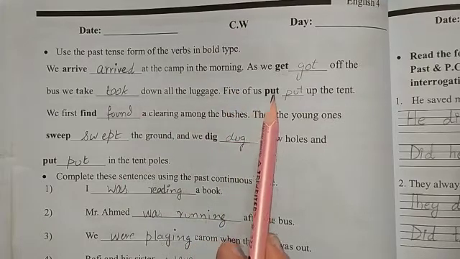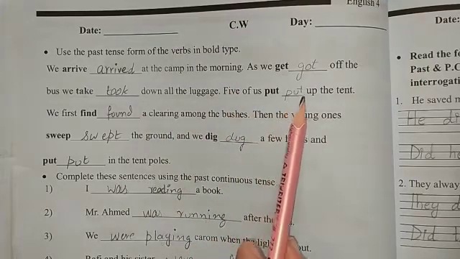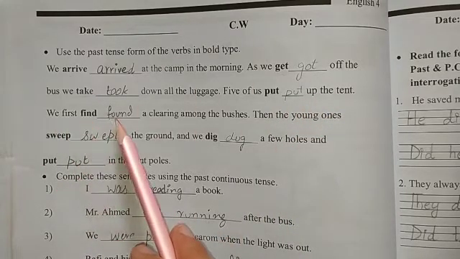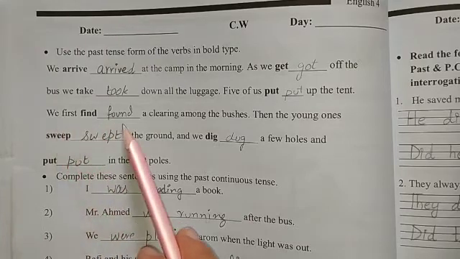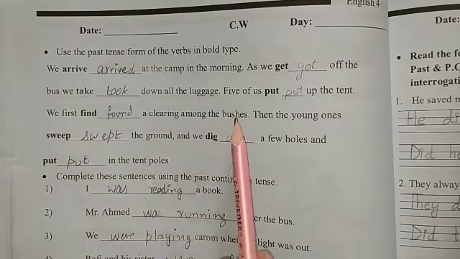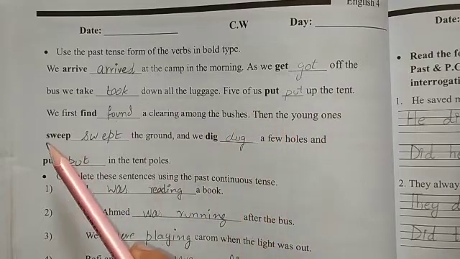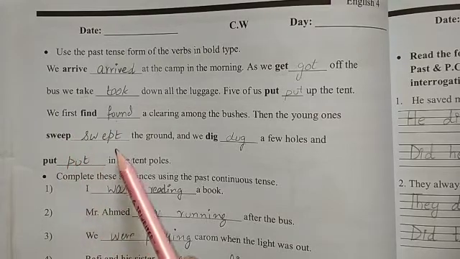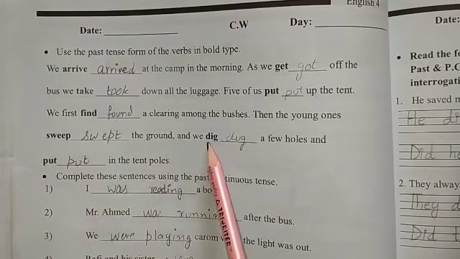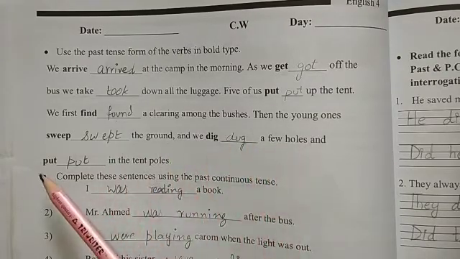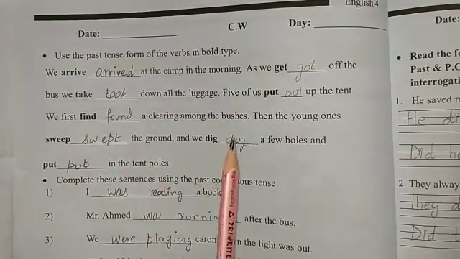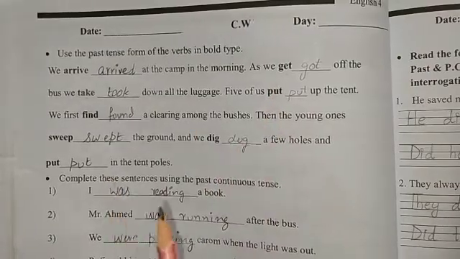Five of us put, its past is same as put, up the tent. We first find, its past is found. So we first found a clearing among the bushes. Then the young ones sweep, and its past form is swept. Swept the ground, and we dig, its past is dug. And we dug a few holes and put in the tent poles. Okay, in this way you will write past form of bold words.